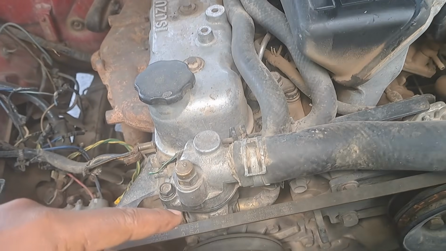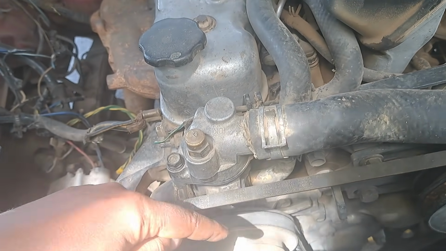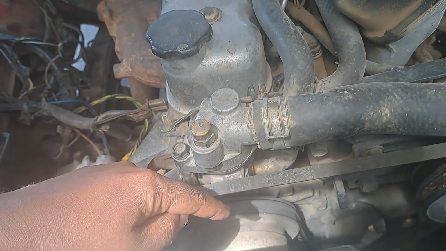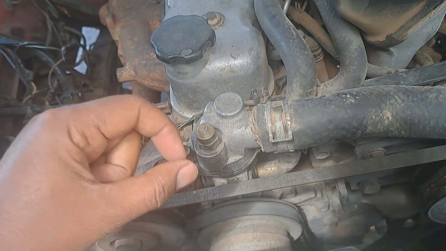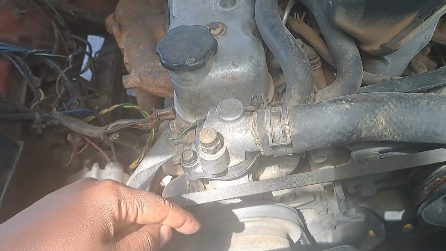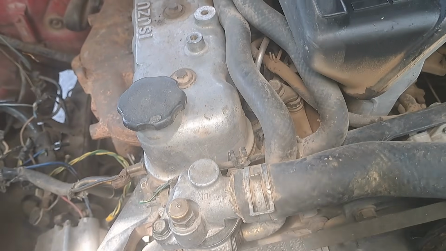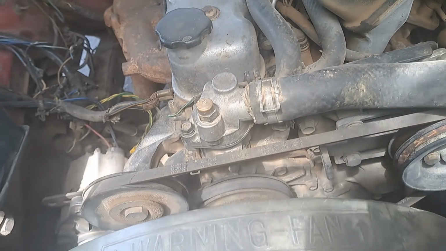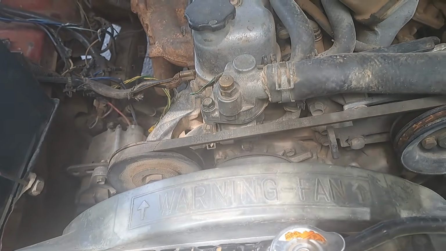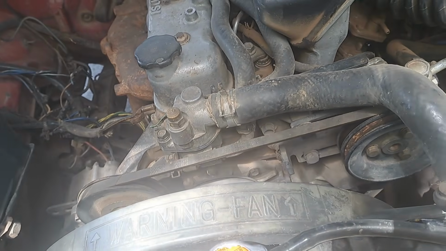Usually, water pump problems can be indicated by leakage in the vicinity of the water pump. There is a seepage hole through which coolant will start coming out. And the other thing that can indicate a faulty water pump is if there is abnormal noise. All that can cause engine overheating.